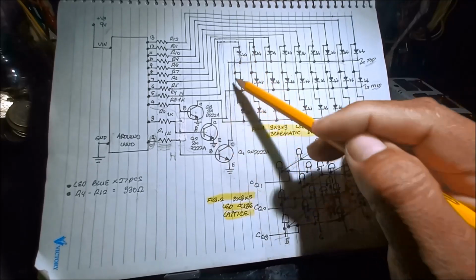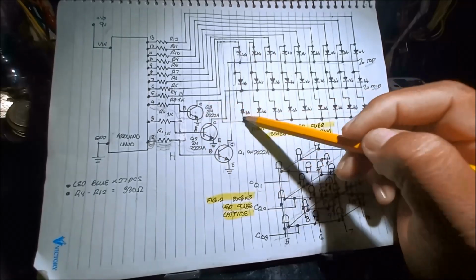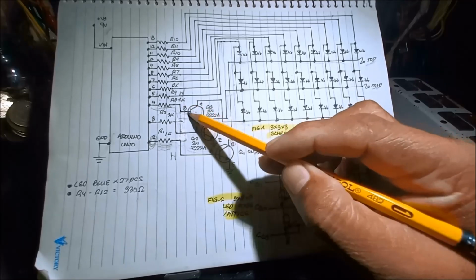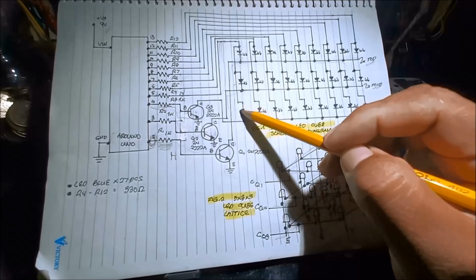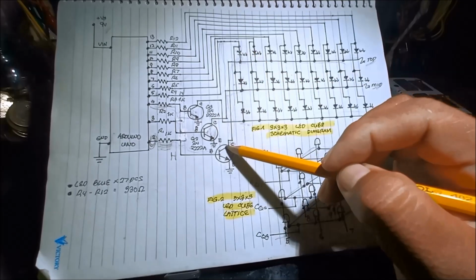All is grounded. When it is high, injecting current here, forward biasing this transistor, it will turn on this LED, this one, and this one.